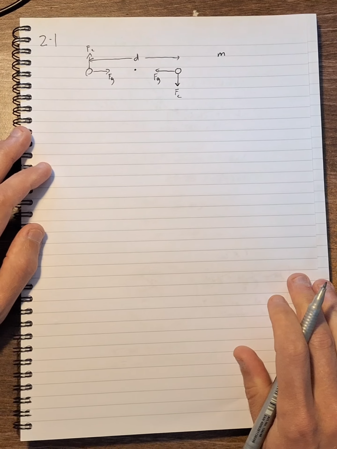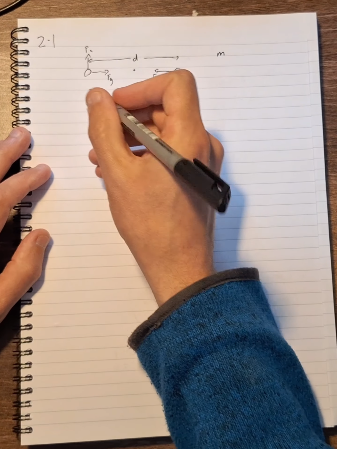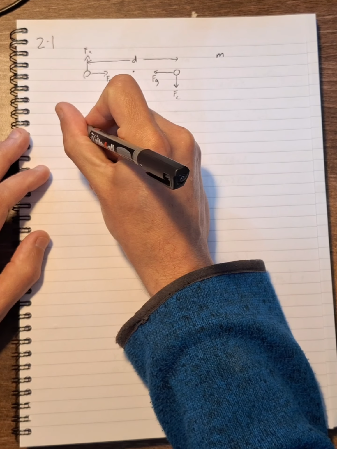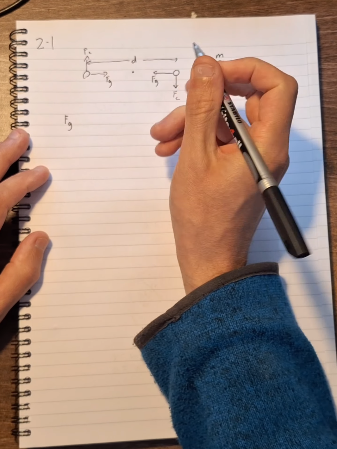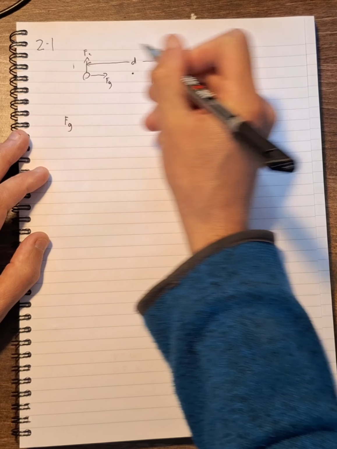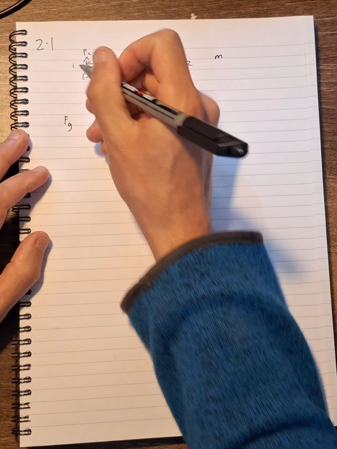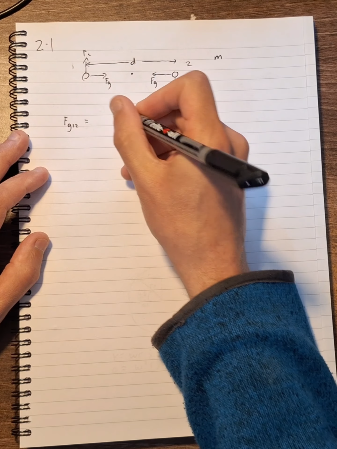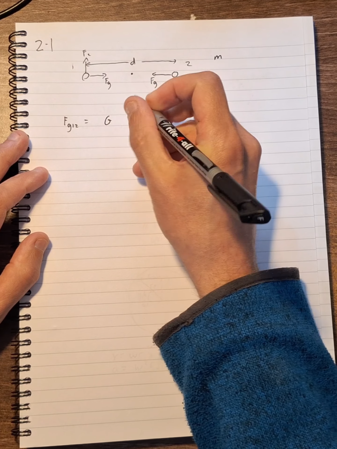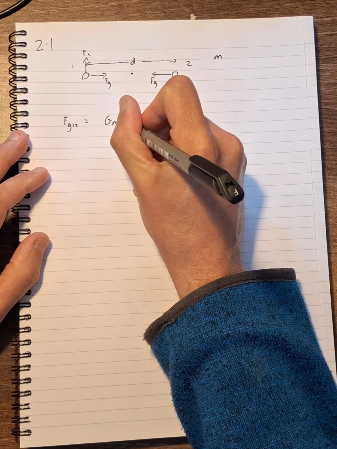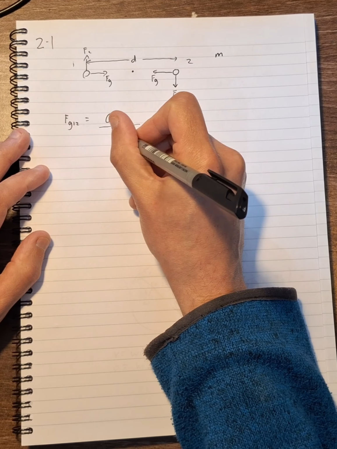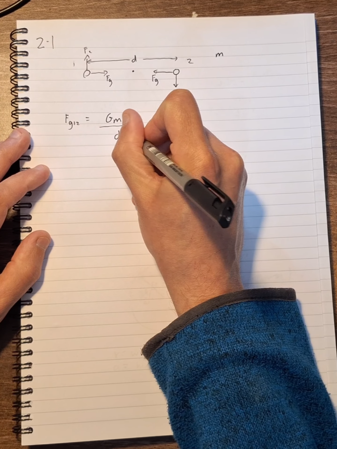So we know that the force of gravity from 1 to 2 is equal to the gravitational constant, the mass of 1 times the mass of 2, which are both the same, divided by d squared.